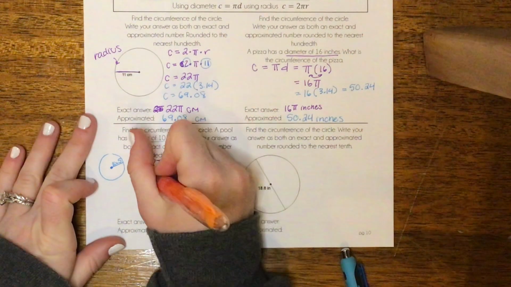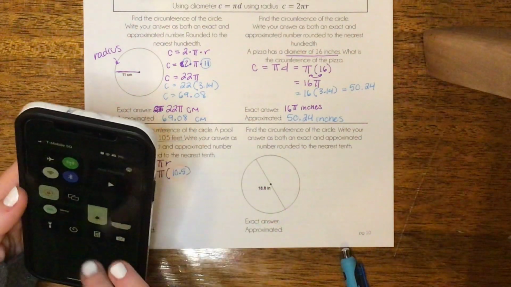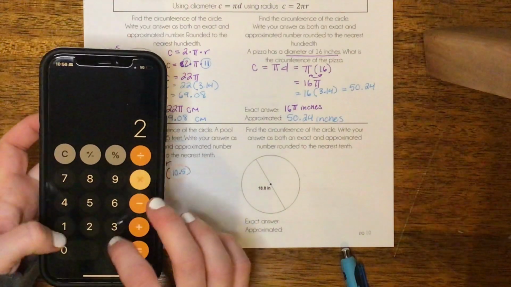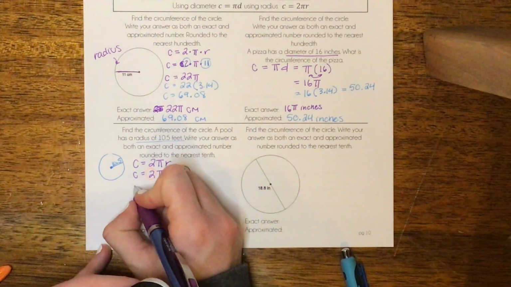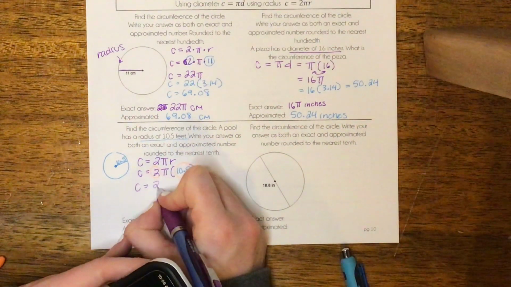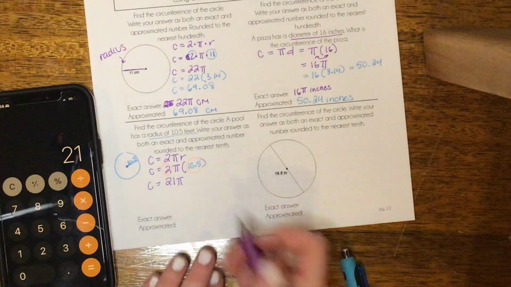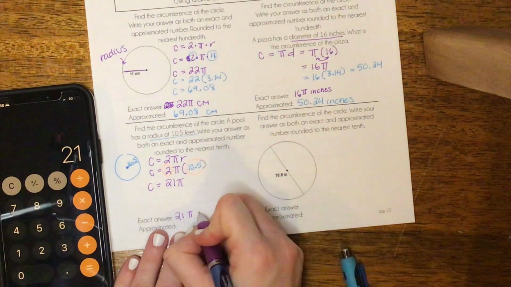So I can automatically do 2 times 10.5. Is 21. Times pi is 21 pi. That would be my exact answer. We're talking about feet.